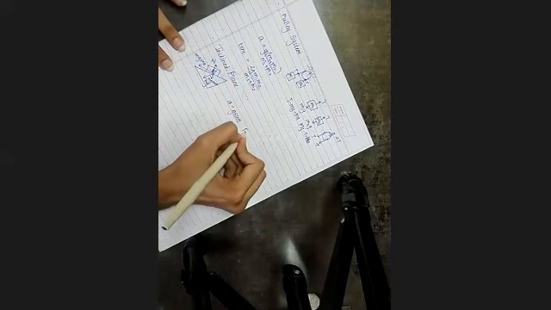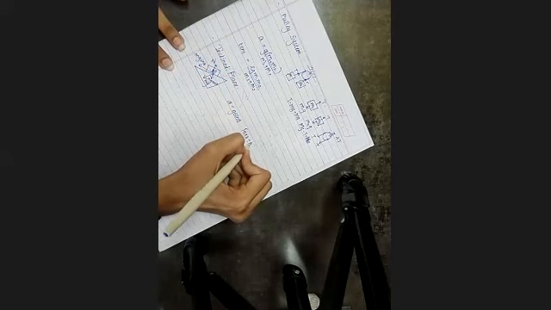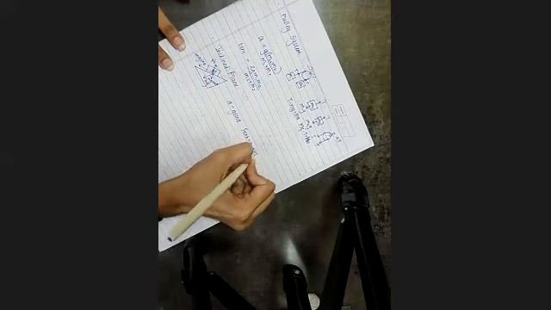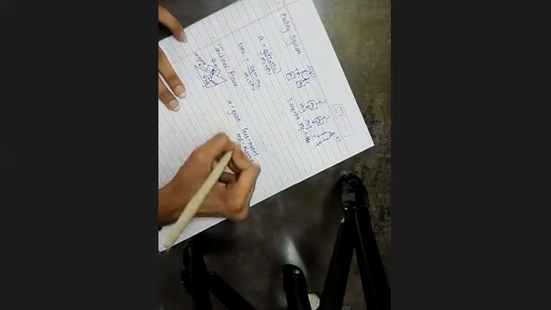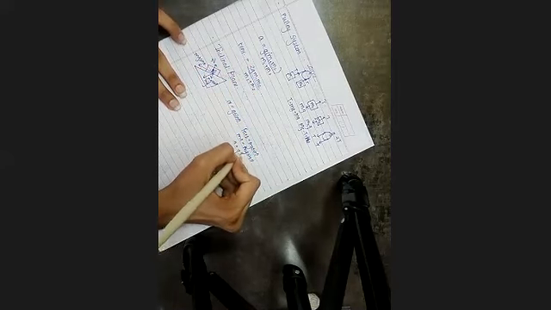F external is equal to mg sin theta, which is equal to ma, and mg sin theta, the m cancels. So acceleration is equal to g sin theta.